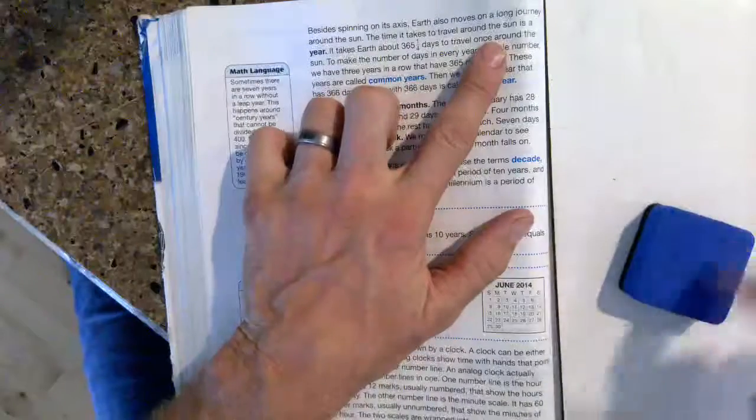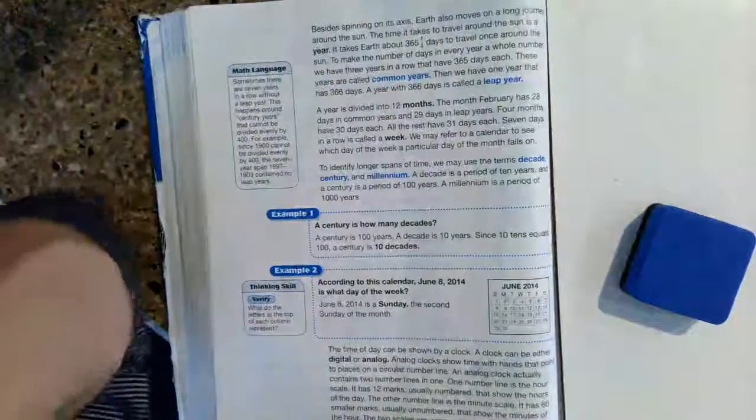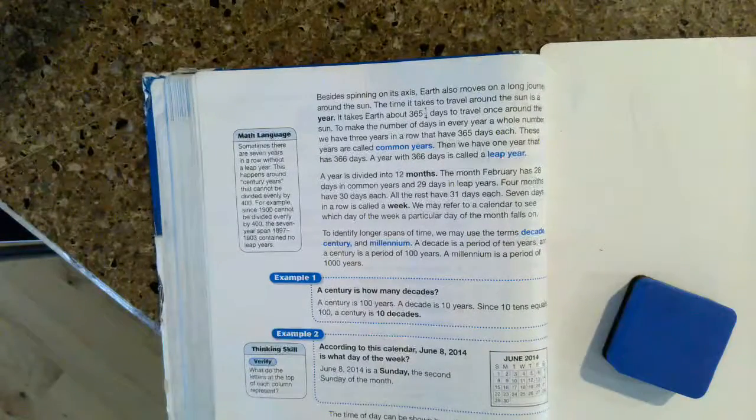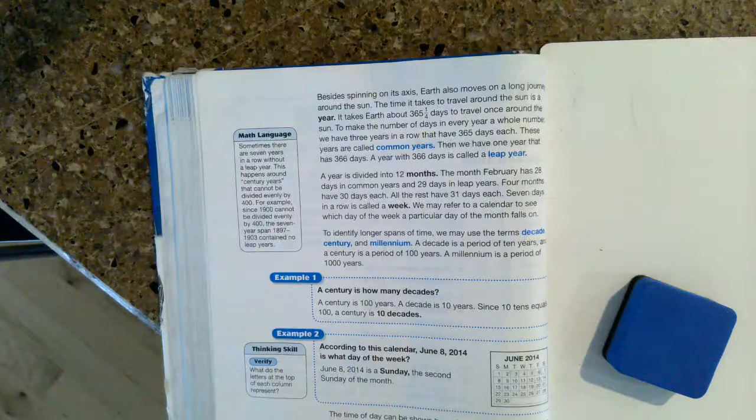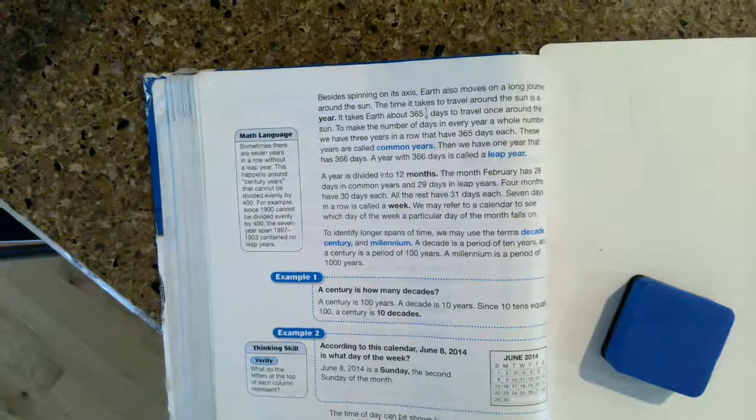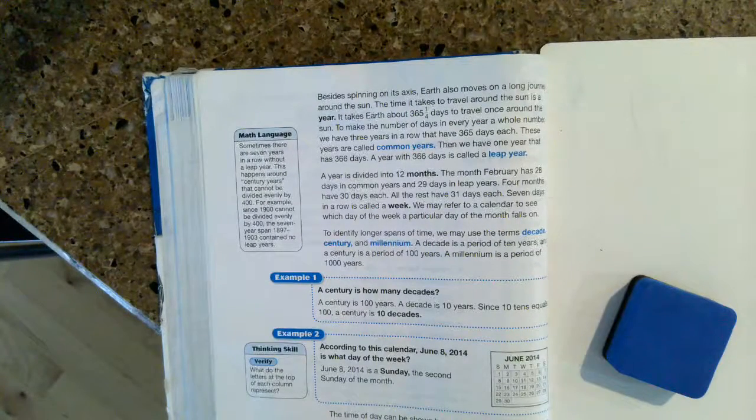Besides spinning on its axis, the Earth also moves on a long journey around the sun. This gives us our seasons. So you'll have summer, fall, winter, and spring. And the reason you have this is because of the way you're tipping. When you're tipping towards the sun, you're closer to the sun, you're hotter, that's summer. And as you move farther away, you get fall. That's what we're in right now, a cooler season. And then we'll be tipped away from the sun, so we don't see the sun as much, and it's a lot colder. Okay, that's winter. And then spring, and then so forth.